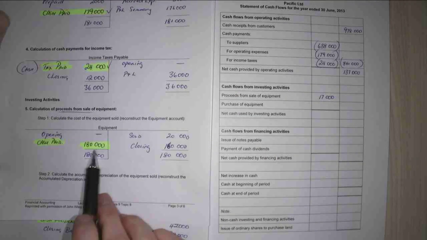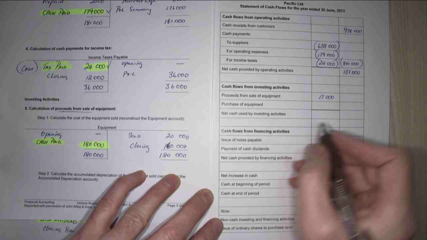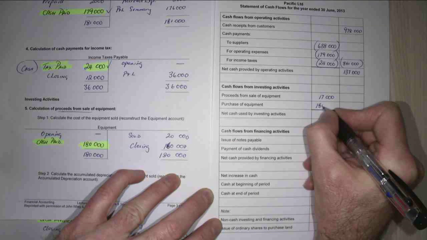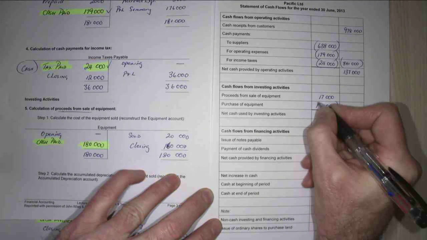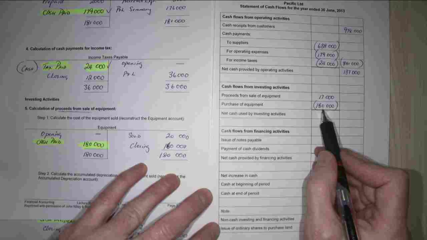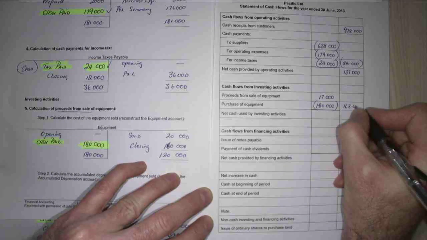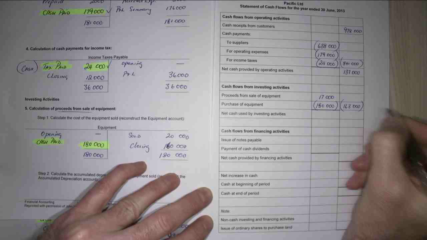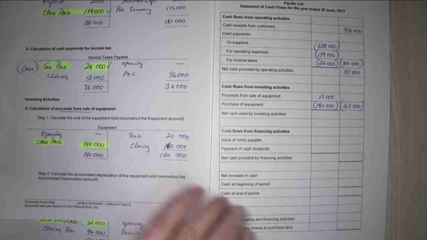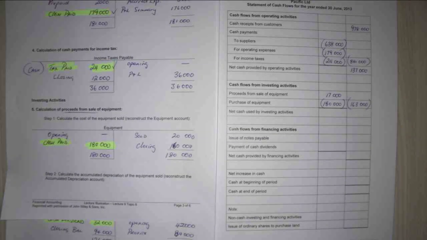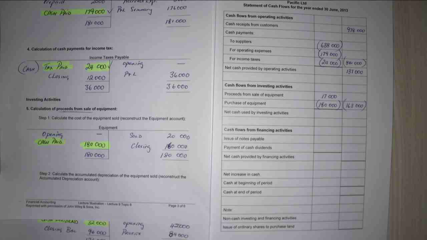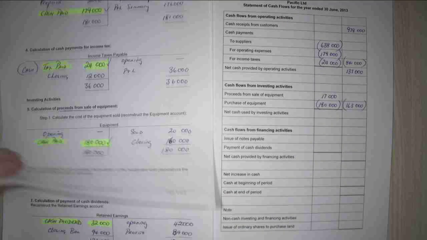And my cash paid for purchases of equipment was $180,000. That was a cash outflow. So my net cash flow here is $163,000, and I can tick that one off.